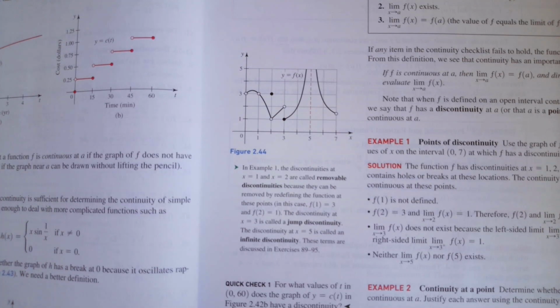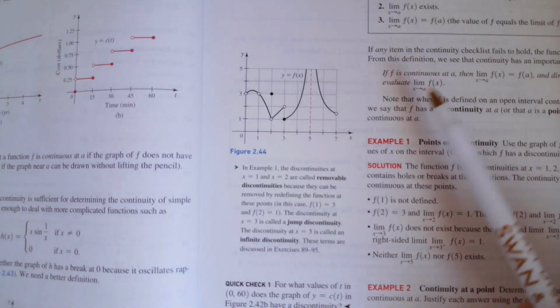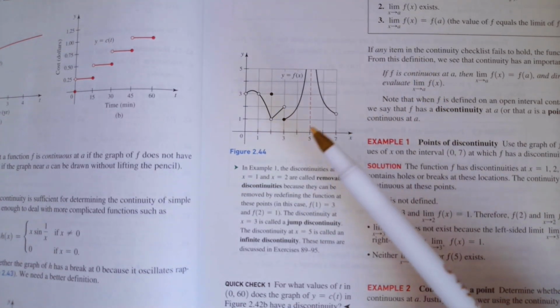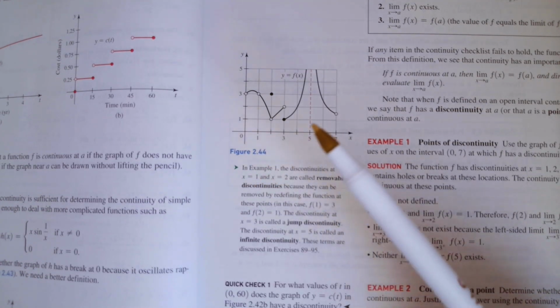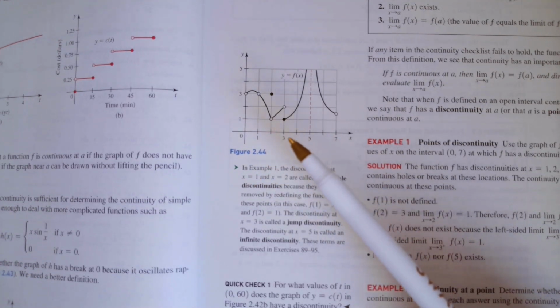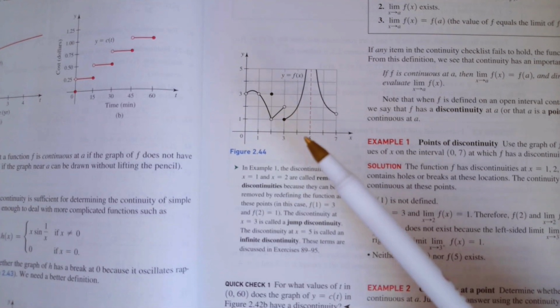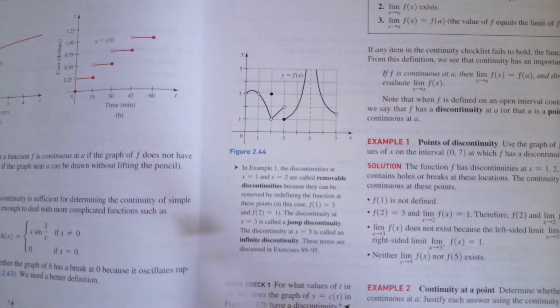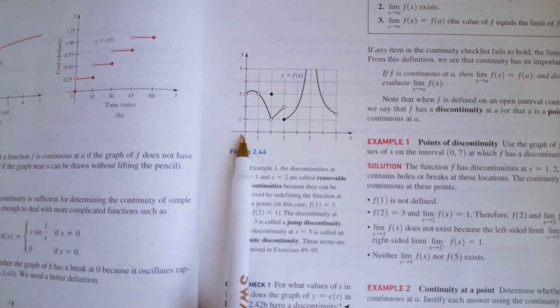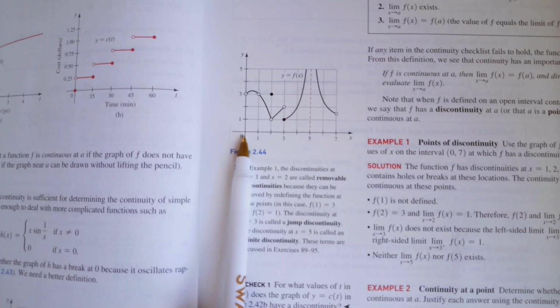They want us to identify points of discontinuity. So we're looking for points where things aren't defined, the limit of something does not equal the output somewhere, things of that accord.